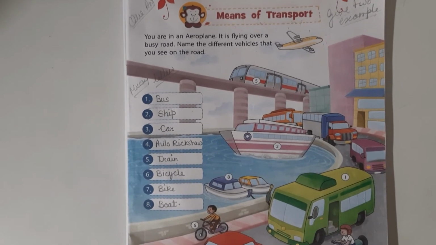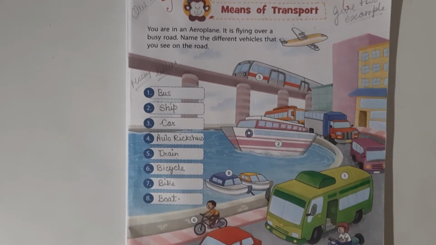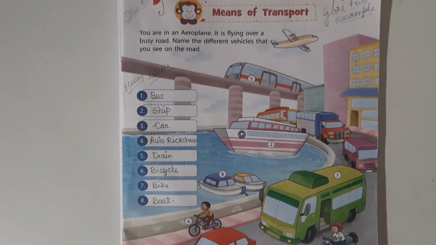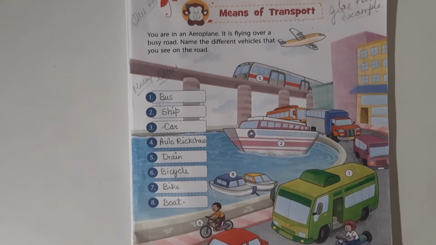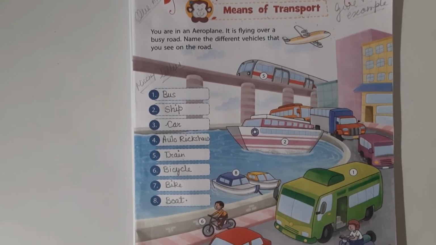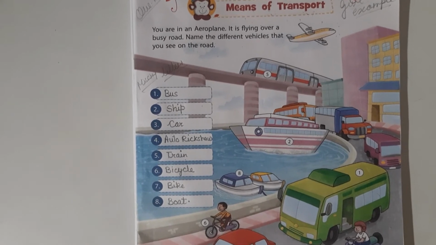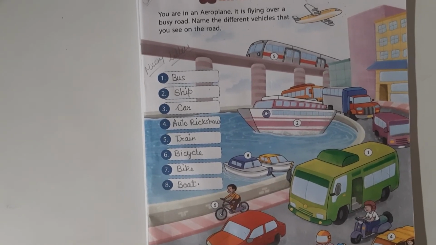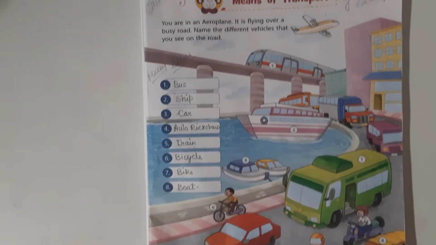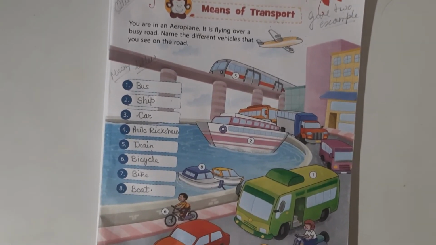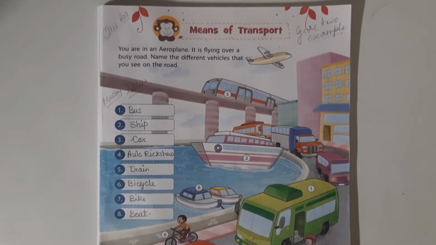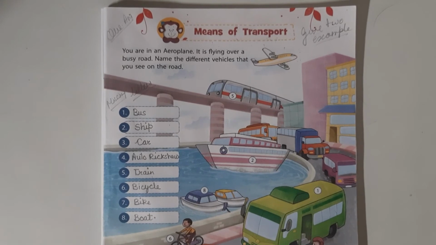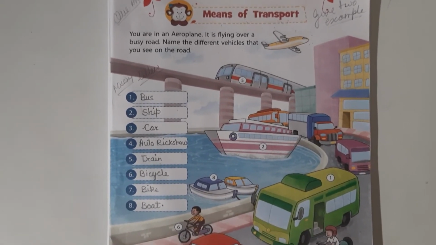Land transport are of many types. In cities where you live, you see many vehicles. When you go to school, when you go to the mall, when you go for a picnic, in your nearby area, you see many transport like car, bus, truck, auto rickshaw, scooter, bikes. These are the land transport which move on road, and the train moves on track.